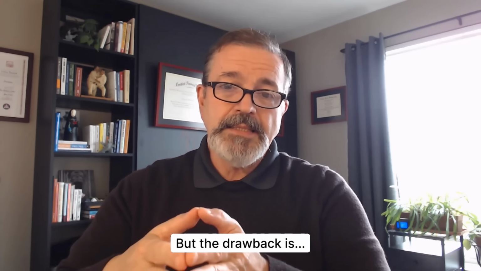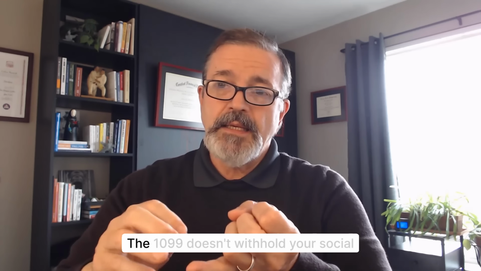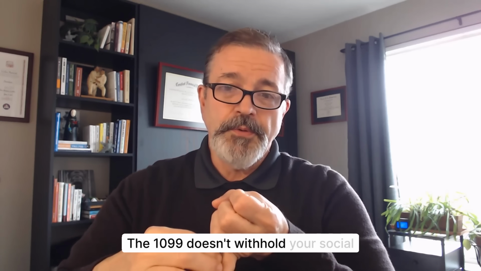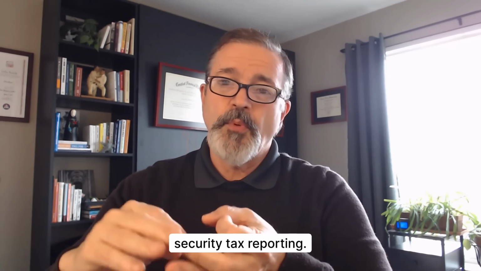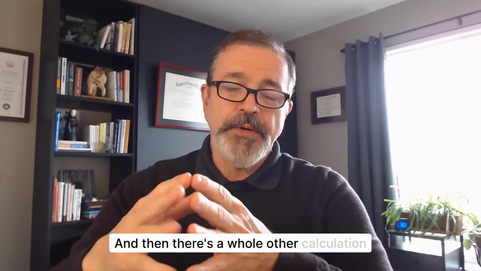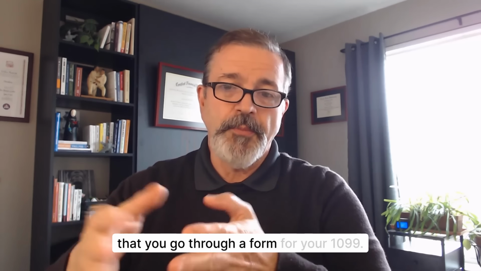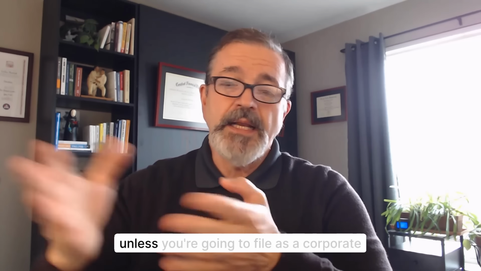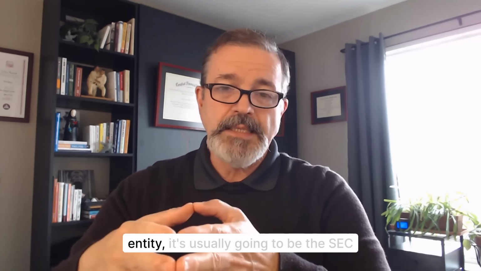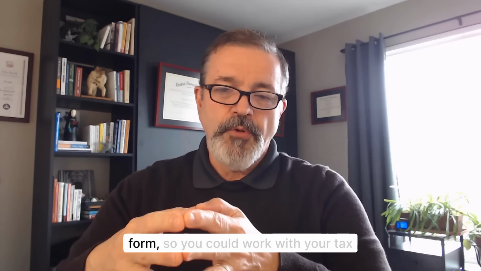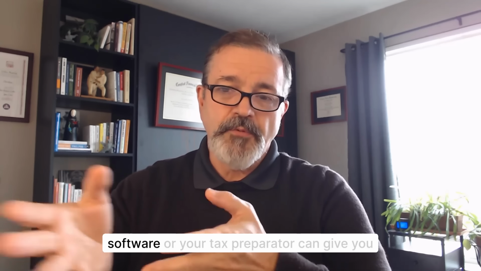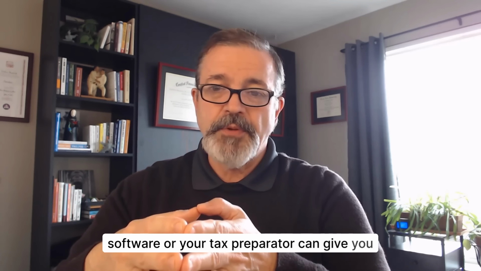But the drawback is the 1099 doesn't withhold your Social Security taxes, so you've got to do Social Security tax reporting, and then there's a whole other calculation that you go through a form for your 1099. Unless you're going to file as a corporate entity, it's usually going to be the SEC form, the self-employed form. So you could work with your tax software or your tax preparer to kind of give you the specifics.